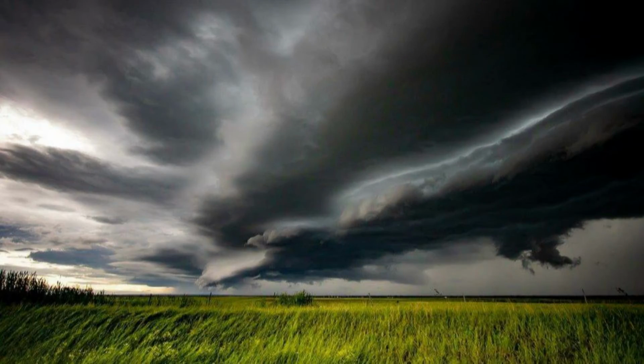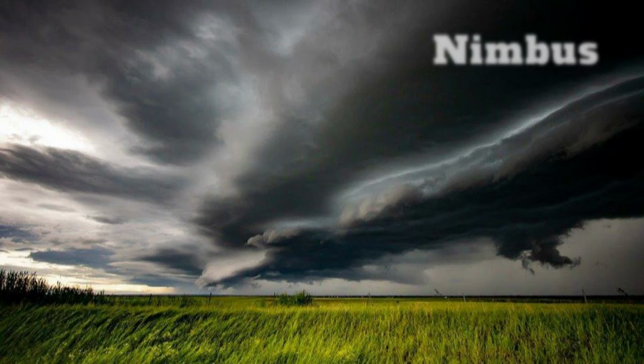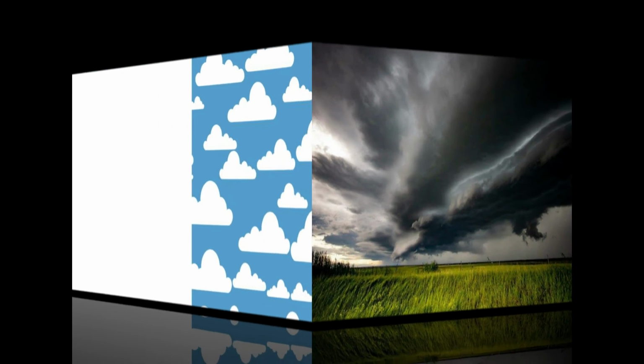And our last basic cloud type is called a nimbus cloud. These are rain clouds. They usually are gray or black and have ragged edges where rain or snow falls. You can actually try predicting the weather based on changes in clouds, so give it a shot and see if you're right.